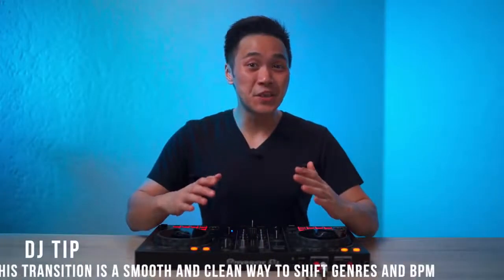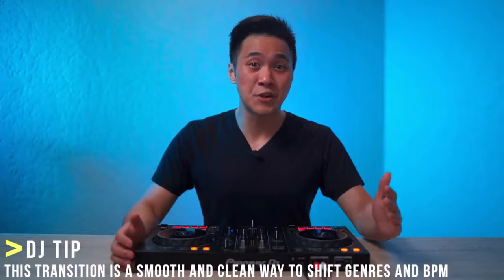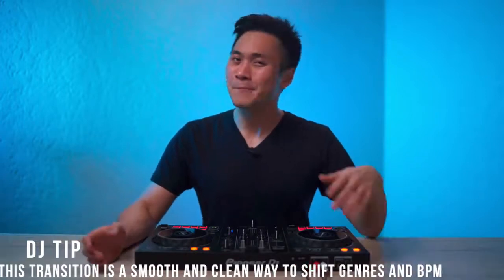This type of transition works really well when you don't want to interrupt the dance floor with a sudden shift in BPM and genre. But the scratch/cue dropping transition has its own place and time. Either way, you're good with both. And that kind of applies to all the transitions shown in this video, basic and advanced. At least now, you have more options on how to rock the dance floor.